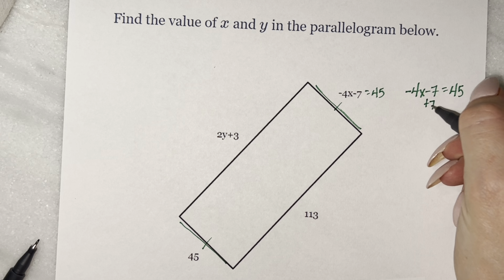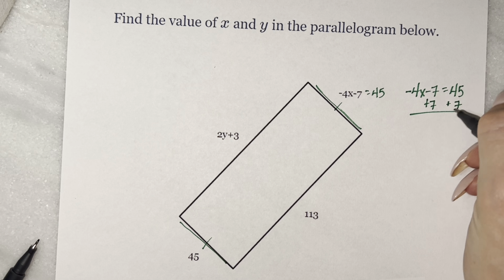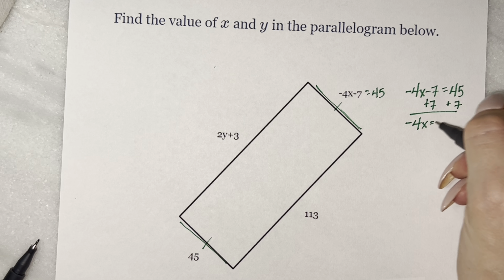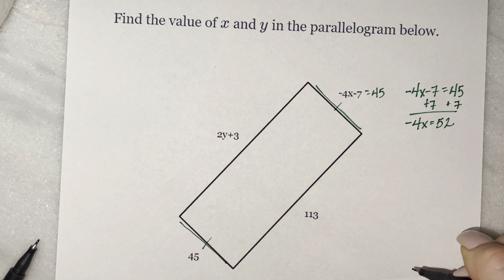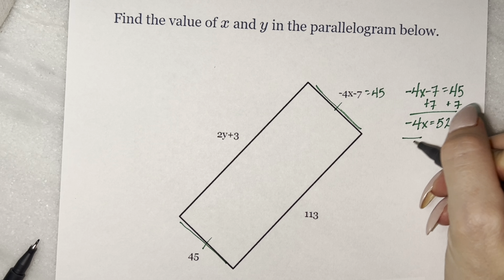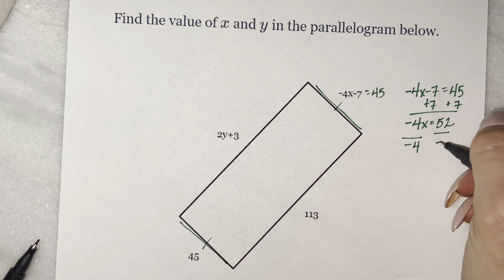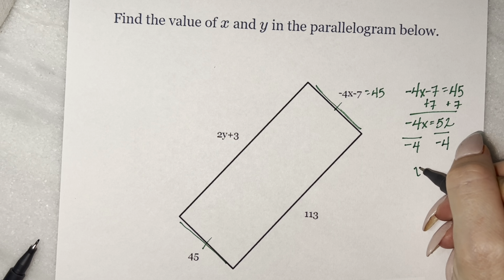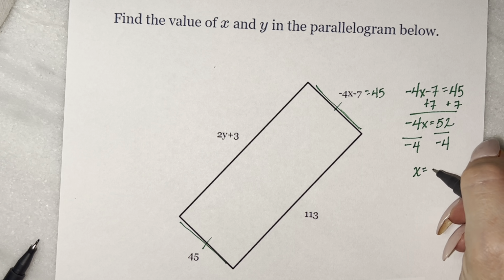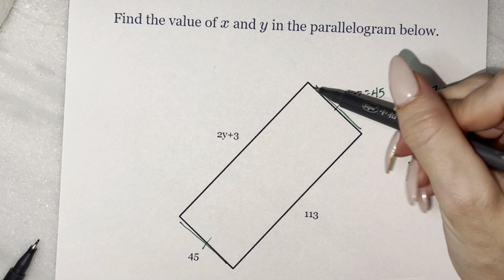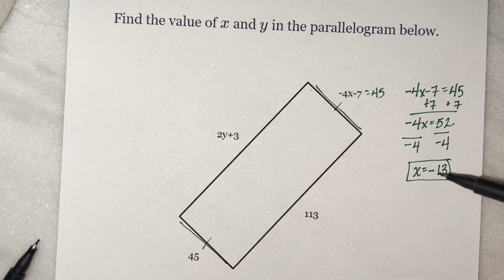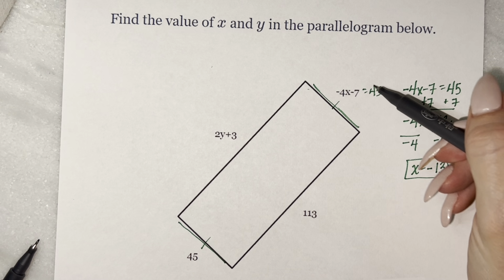So I can just use algebra. I'm gonna add 7 to both sides. It's gonna give me negative 4x equals 52. And then I'm gonna divide both sides by negative 4. And I'm gonna get that x is equal to negative 13. I'm not saying that this side length is negative 13. This side length is 45. But if you plug negative 13 in for x, you would get 45.